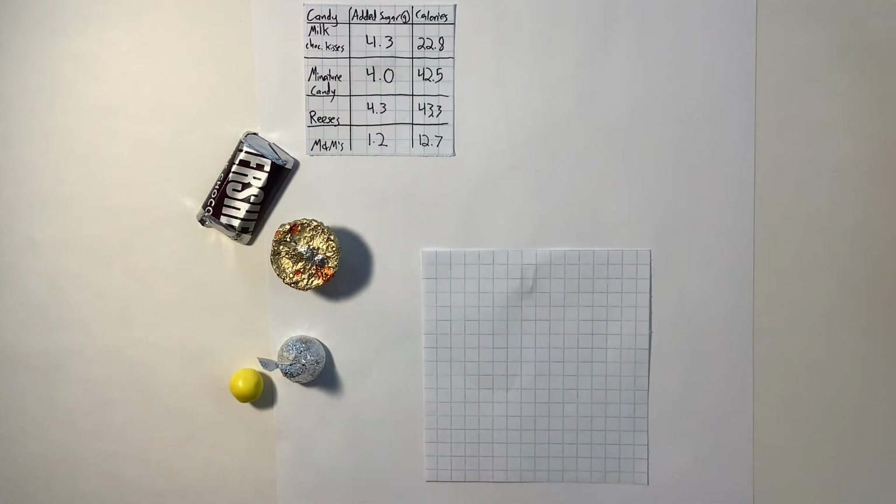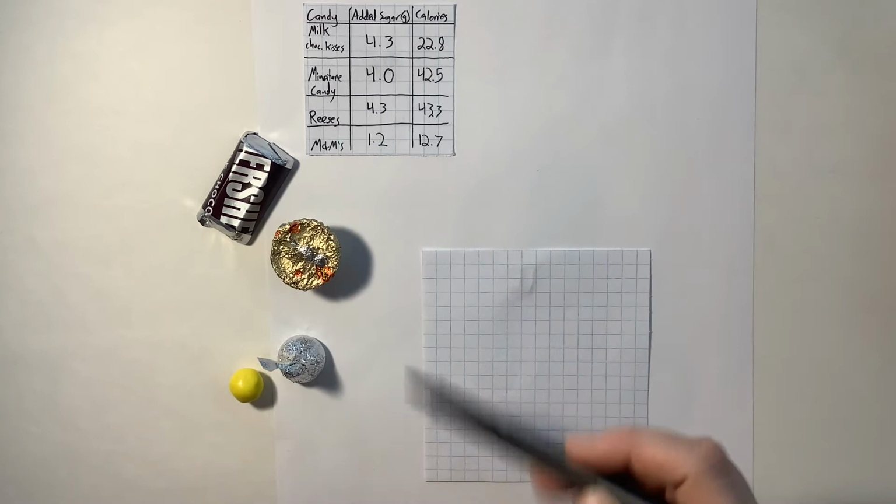Now this table shows the correlation, but I want to graph it. I want to see if there is some kind of correlation I could draw from that. So since I want to see a relationship between two numbers, I'm going to make a scatter plot graph. So I'm going to do my added sugars on my x-axis here. Even though I didn't make the candy, the amount of sugar that you add is something that is manipulated. So I'm going to do added sugars down here and calories up here.